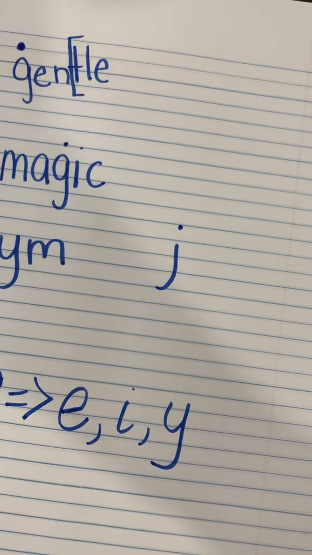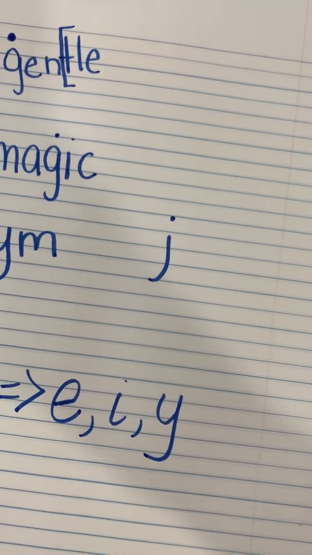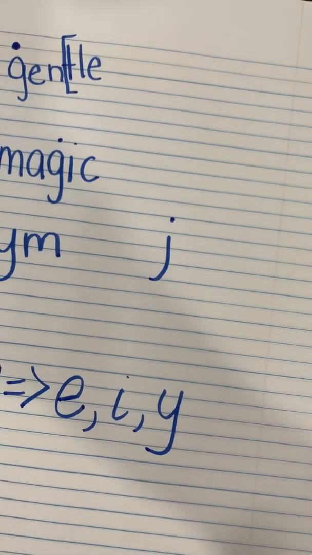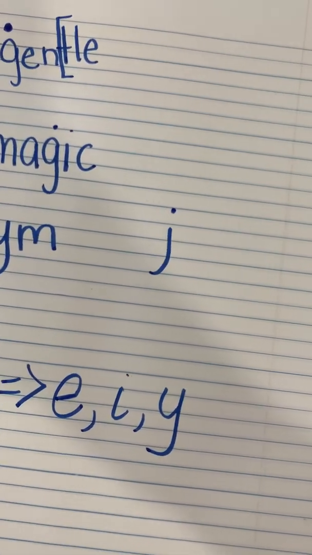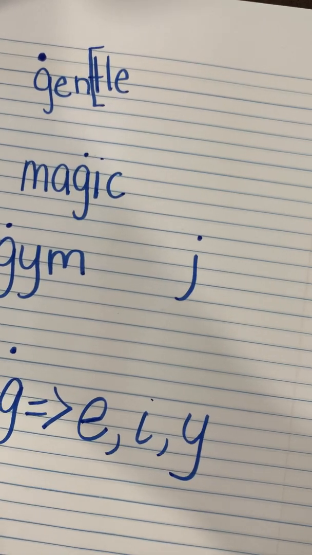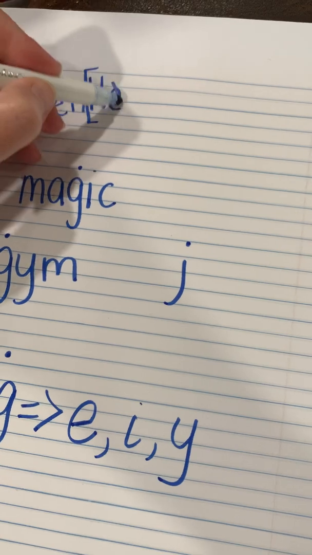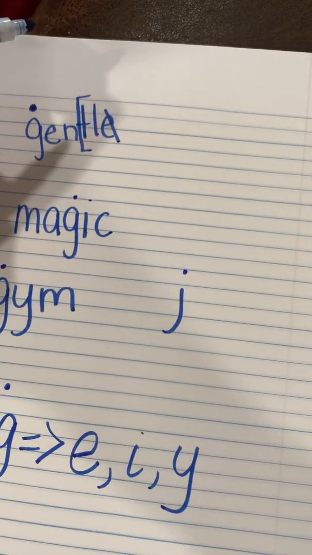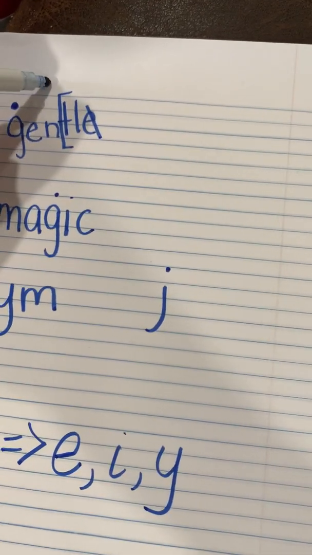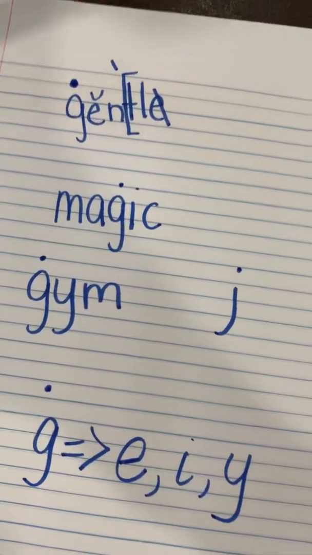Because it's always at the end. Why is it stable? Because it will never change. If you ever hear tull at the end, you know it's TLE. Why is it a syllable? Because it has its own vowel. And when we code that, we're going to slash out that E. Accent it and code your vowel.